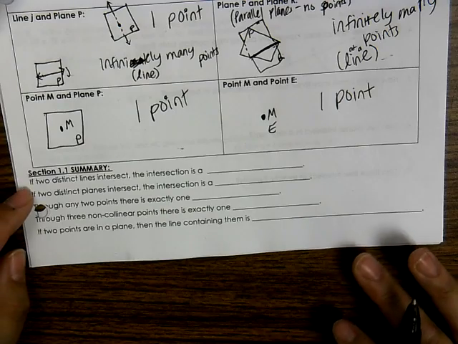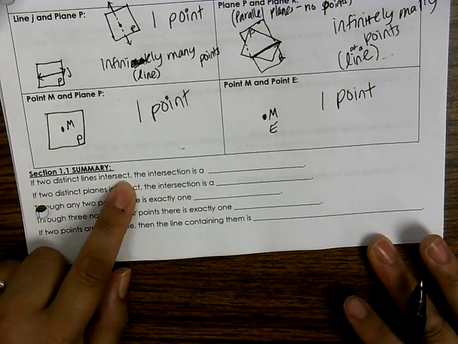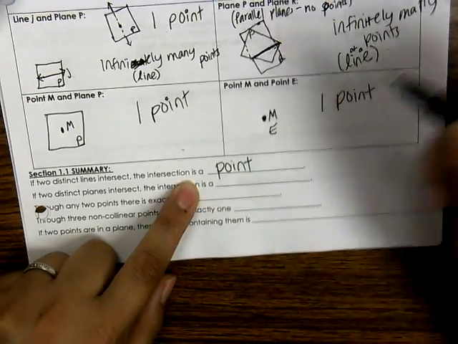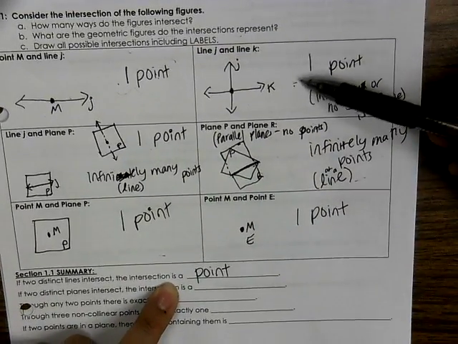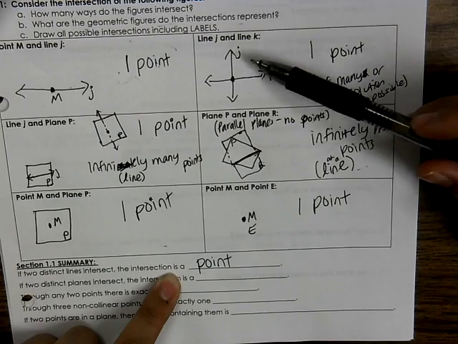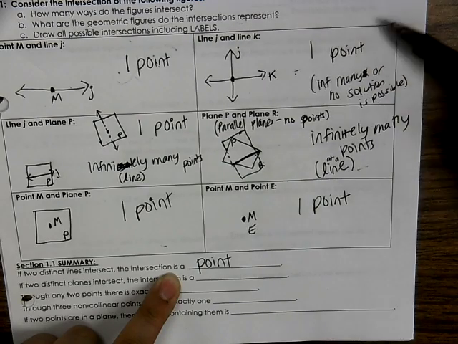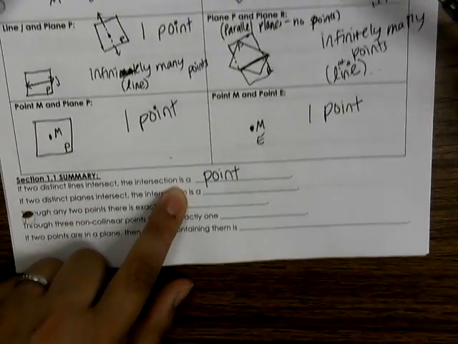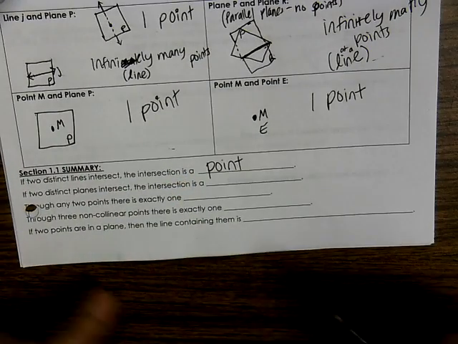Let's kind of summarize here. If we have 2 distinct lines intersect, the intersection is a point, like we saw. Let me go back up and show you right here, this example to the right. Although they can have no solution or infinitely many solutions, we're looking for the 1 point here because it's the most common when the 2 will intersect, and they cross just at 1 point.